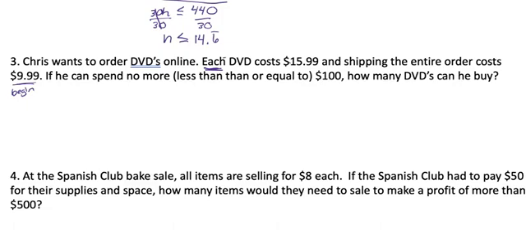So I'm going to set this one up for you as well. So $15.99 each, so I can say $15.99 for each DVD. I'm going to use X. That represents how many DVDs I buy. I have to pay for shipping. That's $9.99. No more than $100 to spend, so I have to spend less than or equal to $100. And from here, you can solve your two-step inequality to find out how many DVDs he can buy. So I want you to go ahead and pause your video now, work the problem, and see if you can determine how many DVDs he has enough money for if he has $100.